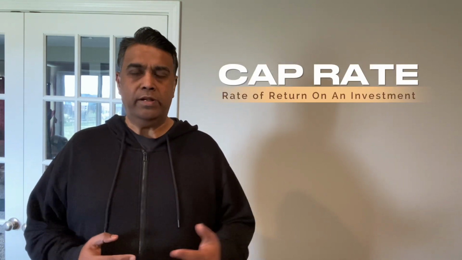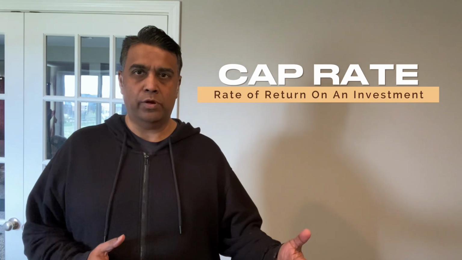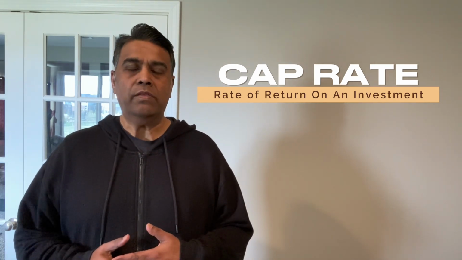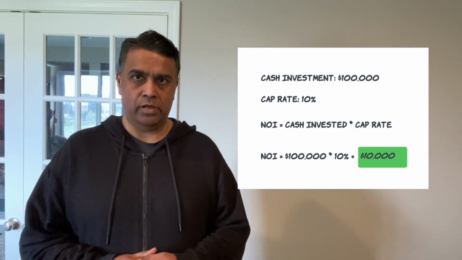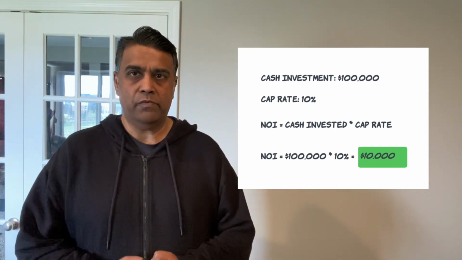Okay. So in the simplest of terms, cap rate indicates the rate of return you can make from an investment. Let's take an example. Let's assume you're investing $100,000 in cash to buy a particular investment property, and you find out that the cap rate for that is 10%. What that means is that you would make $10,000 in net operating income from that investment of $100,000. So the rate of return which you get from that investment is what is called the cap rate.